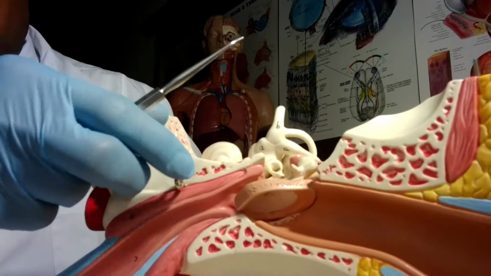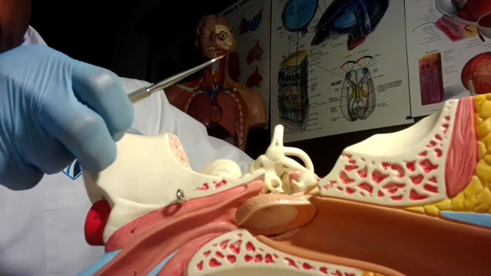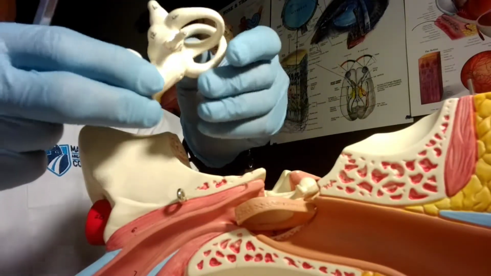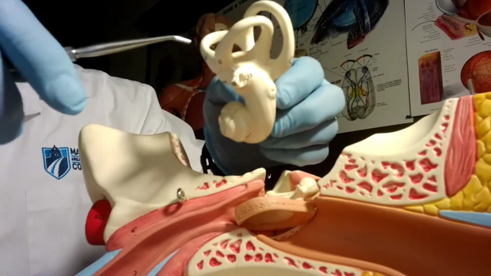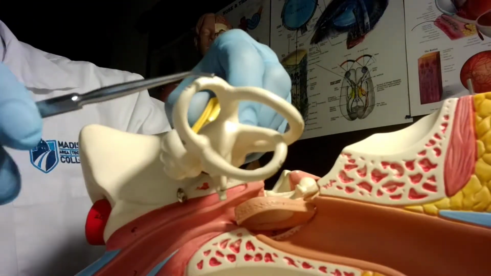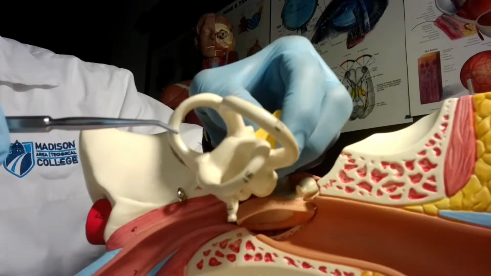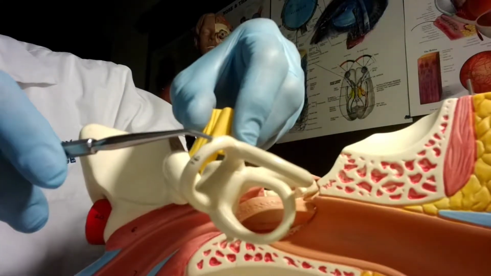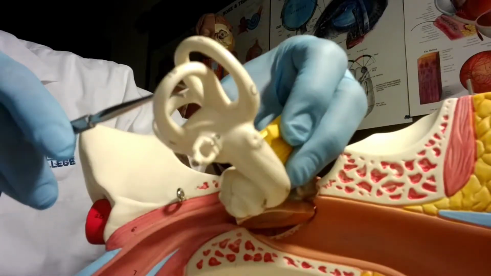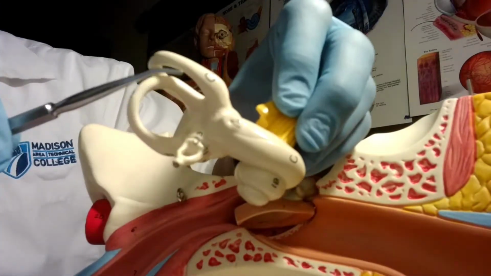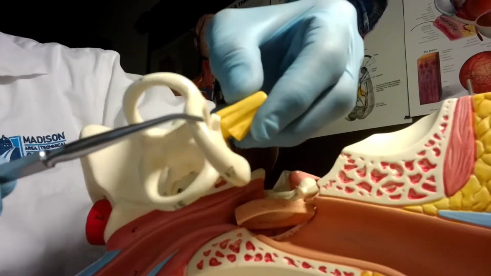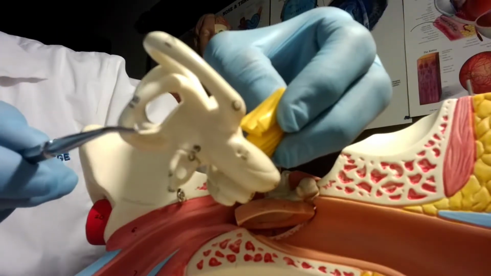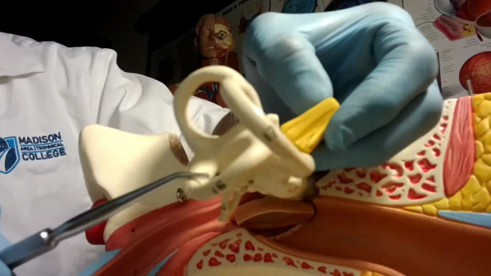The inner ear is a system of bony structures that are known as the semicircular canals. If you look at them here, this is the anterior semicircular canal. This is the posterior semicircular canal. And the last one is your lateral semicircular canal.